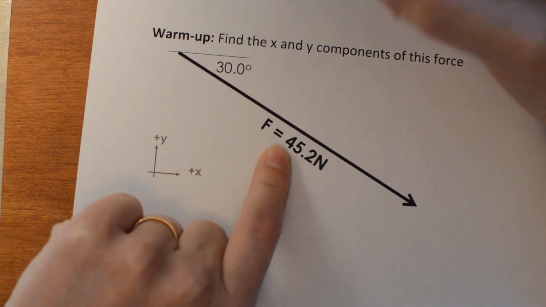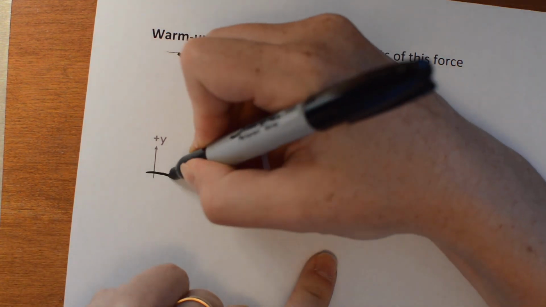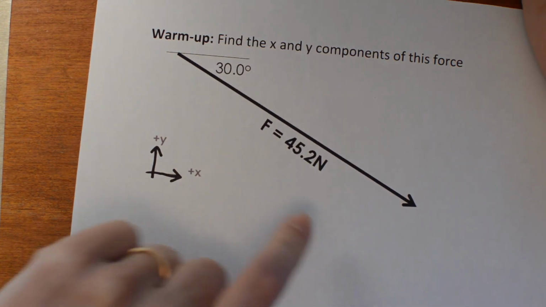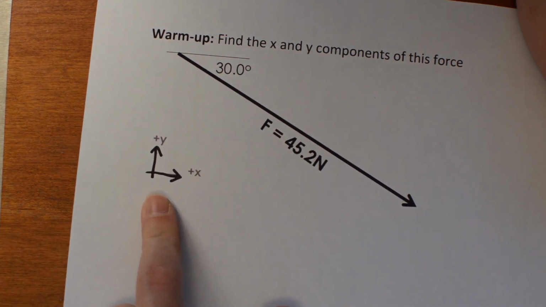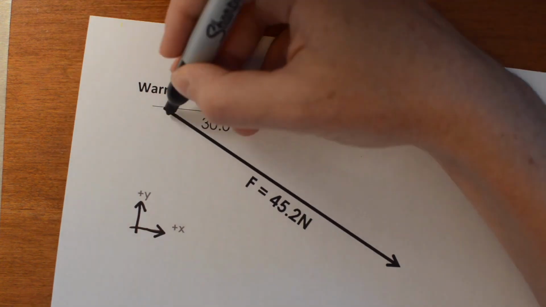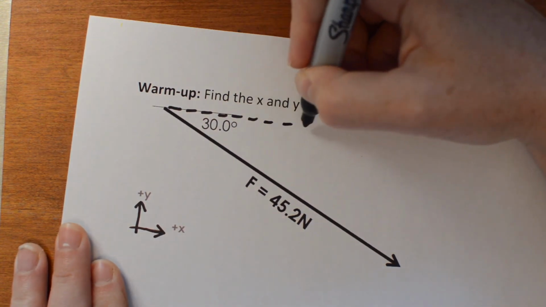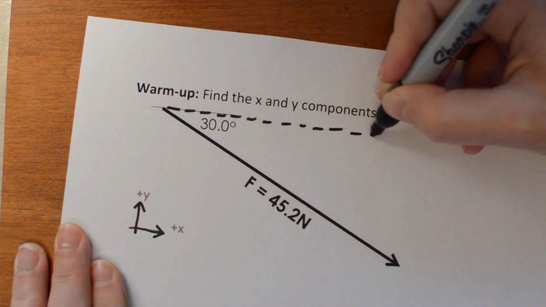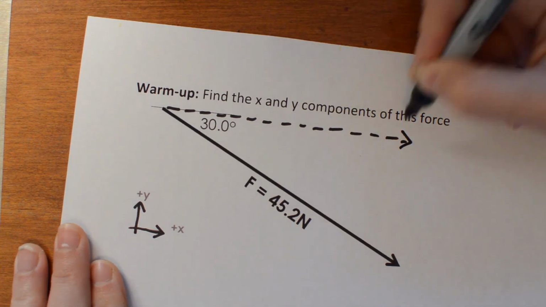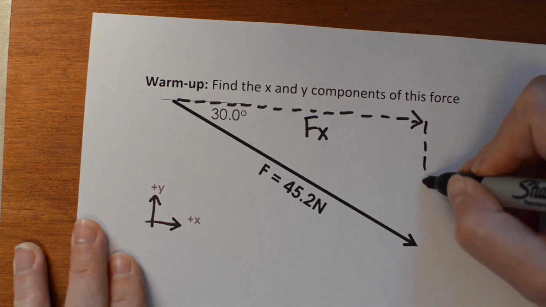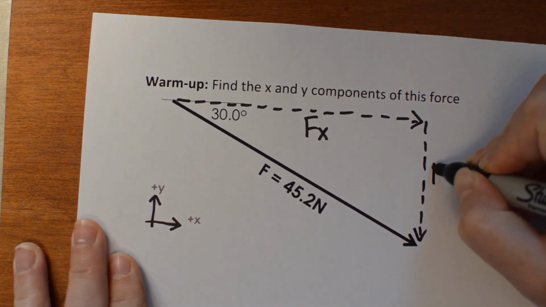So here's a force. It has an x component, that's the horizontal component, and a y component. So just like our kinematics unit, it's going to be really important to draw that coordinate system. And then you can split forces into their components. We're going to do this a lot. So here's the x component of this force. That's called Fx. And here's the y component of this force, that's Fy.